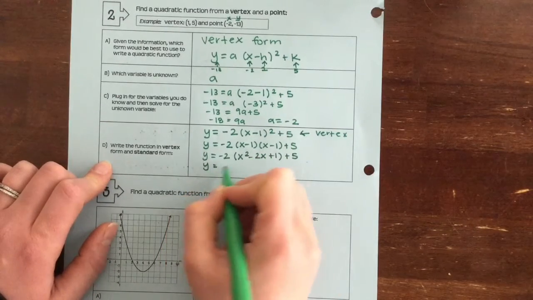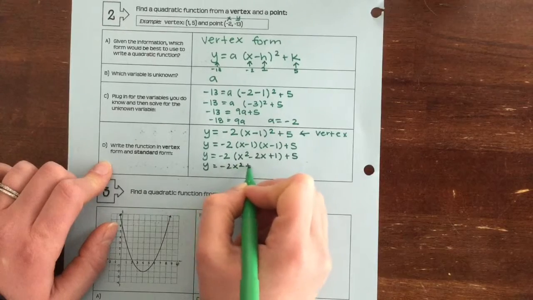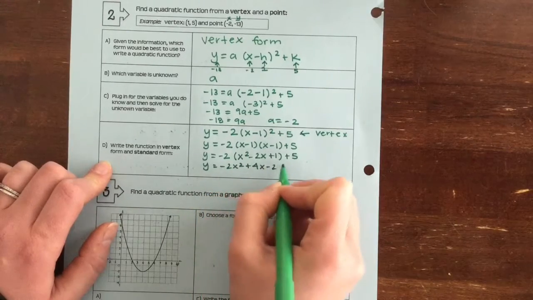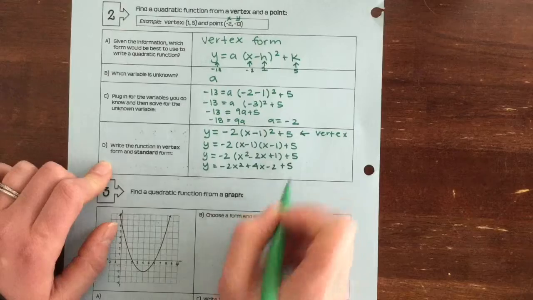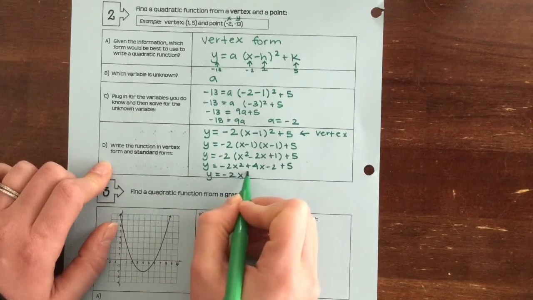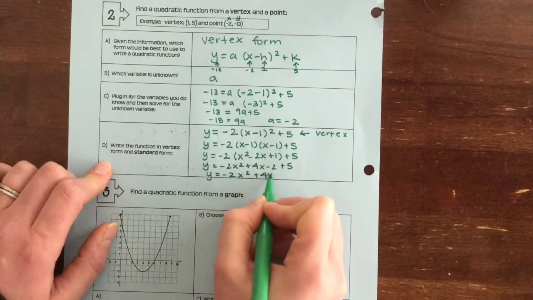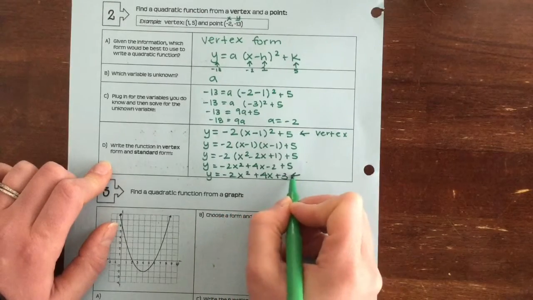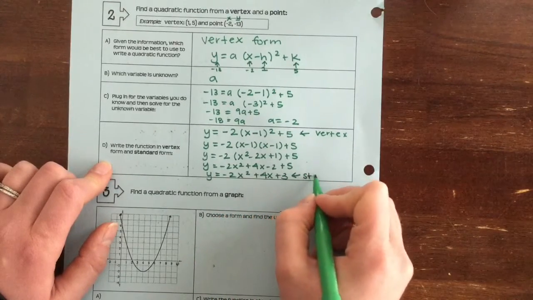And you distribute your negative 2. And then we combine our like terms of negative 2 and 5. So y equals negative 2x squared plus 4x plus 3 is the equation in standard form.